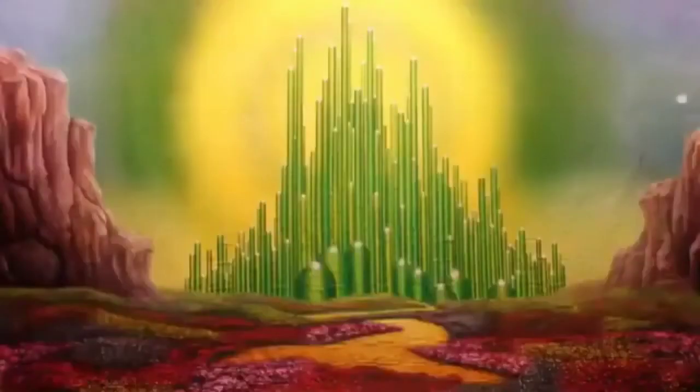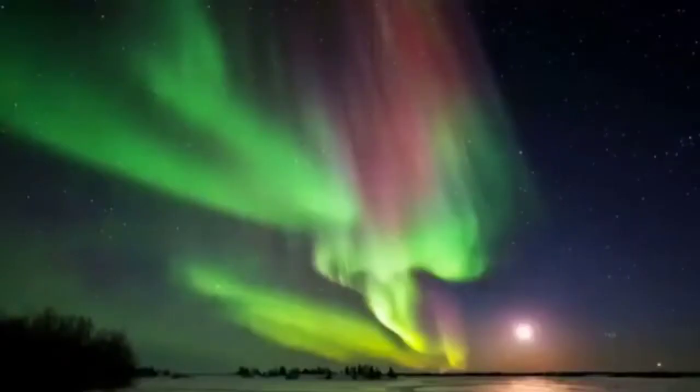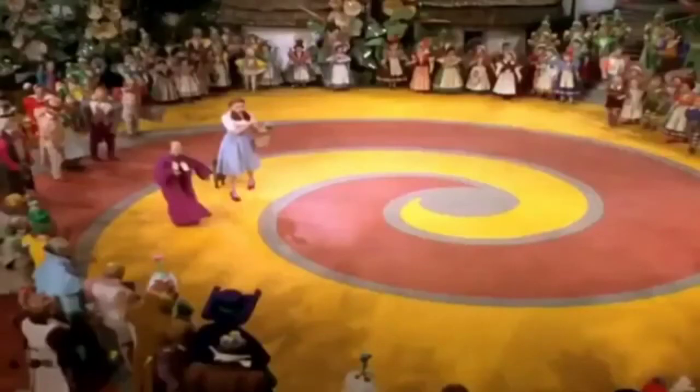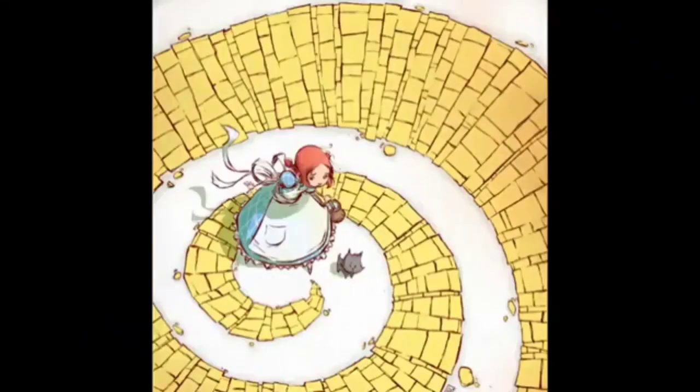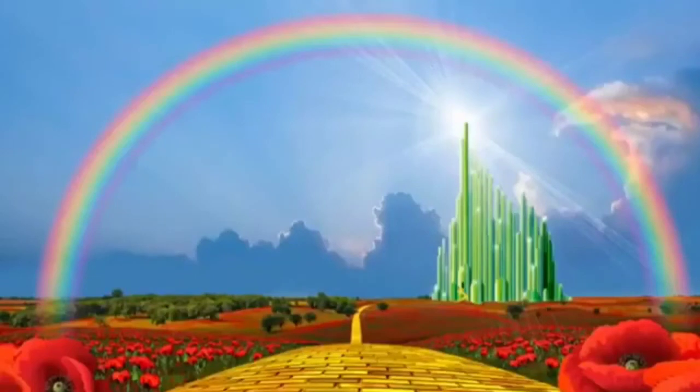The Emerald City. What else emits an emerald green glow? The Aurora Borealis, the Northern Lights. Look at the yellow brick road in the film. A swirl to the center, a whirlpool of sorts. Somewhere over the rainbow again.